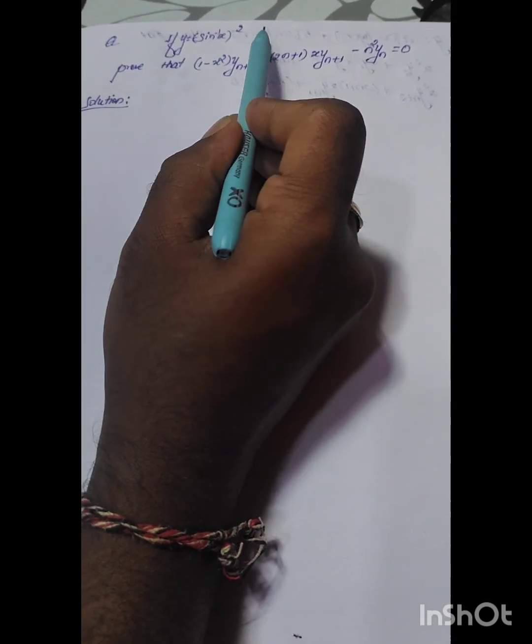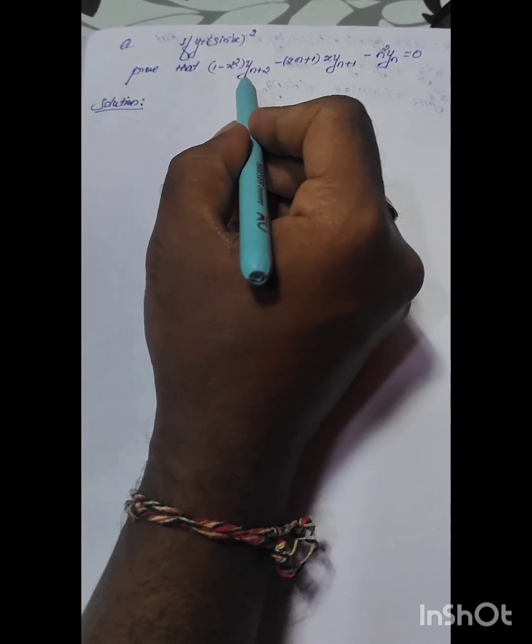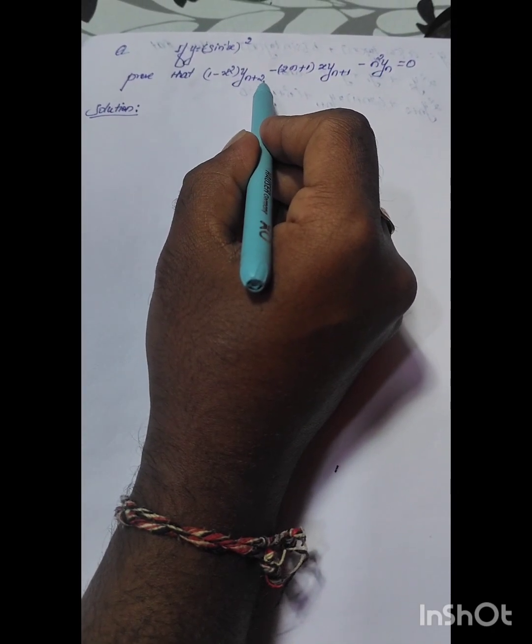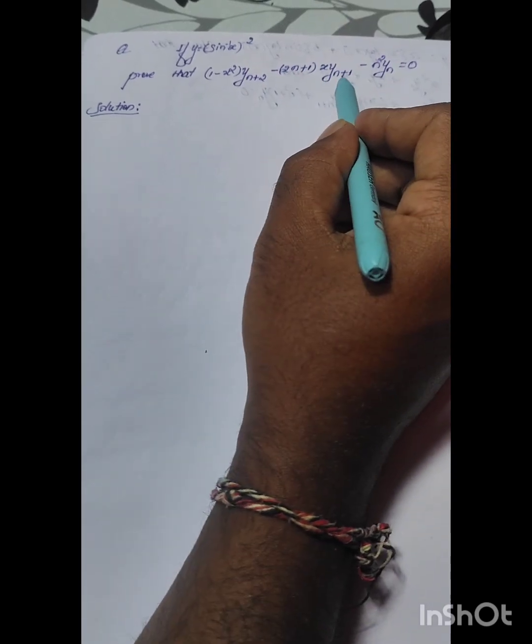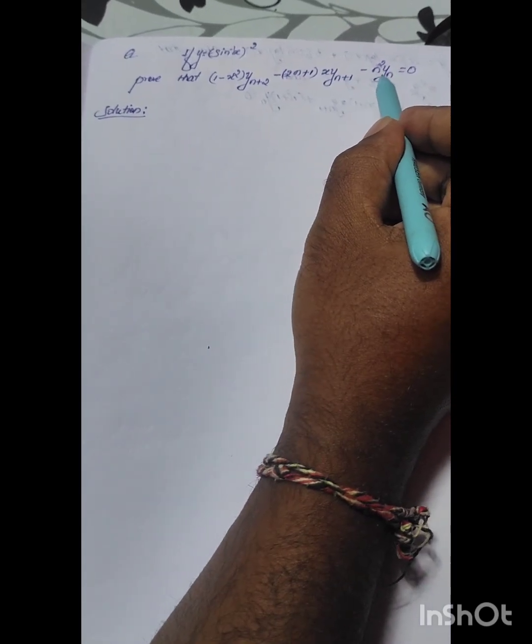So we were solving the problems on Leibniz theorem. So let's go with the next question. The question says like this: if y is equal to sin inverse x the whole square, then prove that 1 minus x square into yn plus 2 minus 2n plus 1 into x of yn plus 1 minus n square yn will be equal to 0.